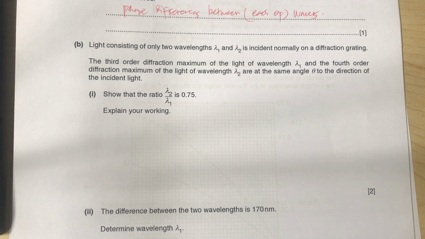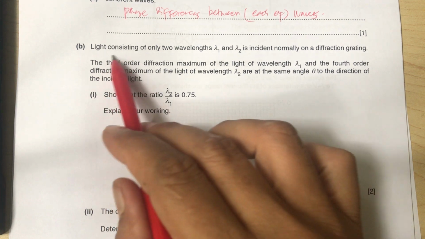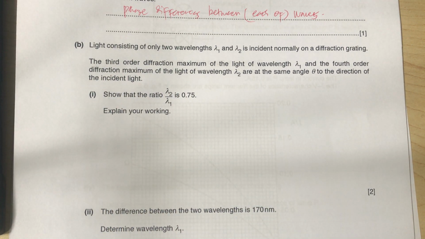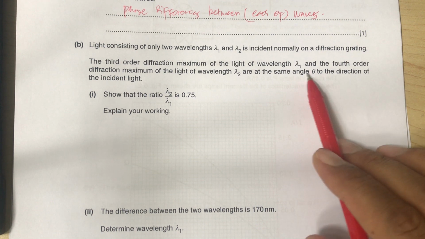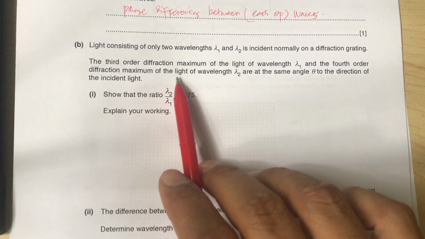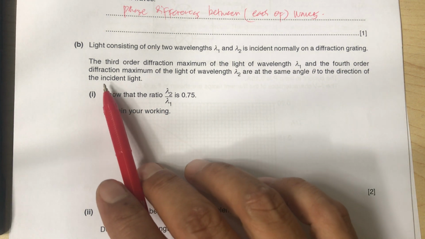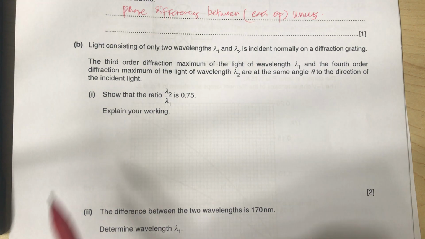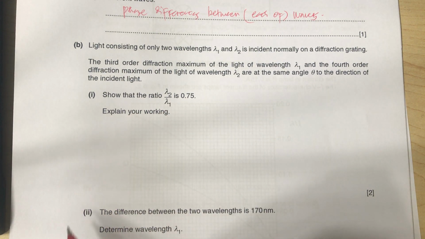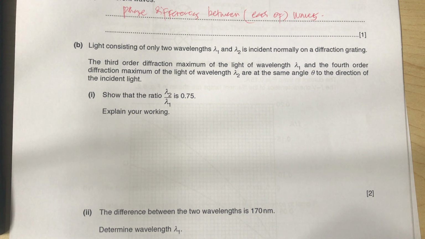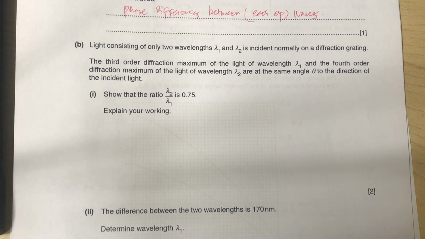Light consisting of only two wavelengths lambda 1 and lambda 2 is incident normally on the diffraction grating. The third order diffraction maximum of the light of wavelength lambda 1 and the fourth order diffraction maximum of lambda 2 are at the same angle theta to the direction of the incident light. The ratio lambda 2 divided by lambda 1 equals 0.75.